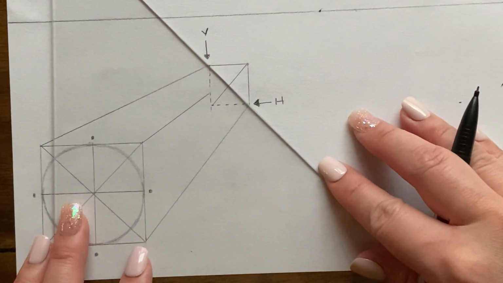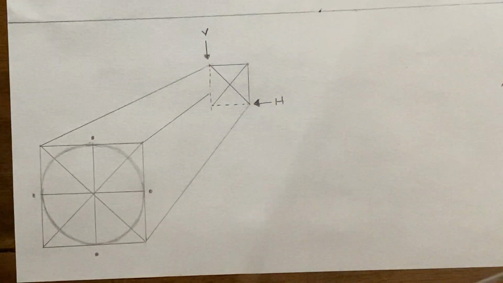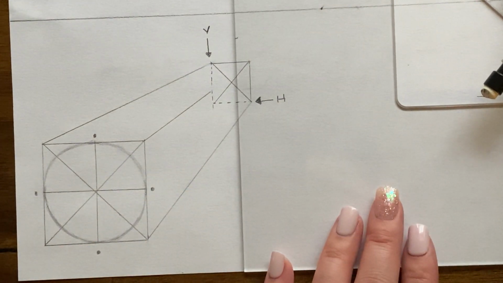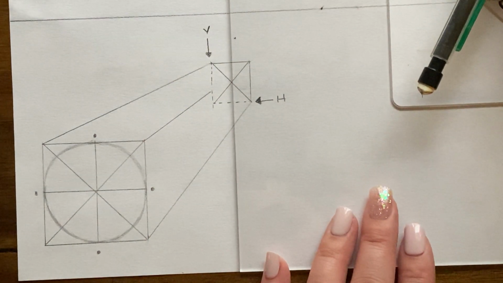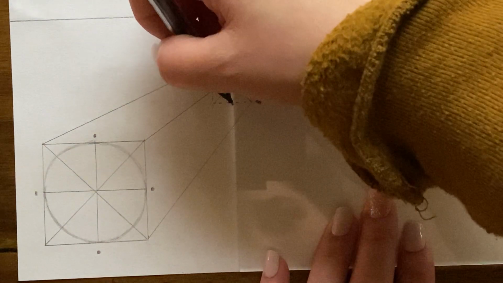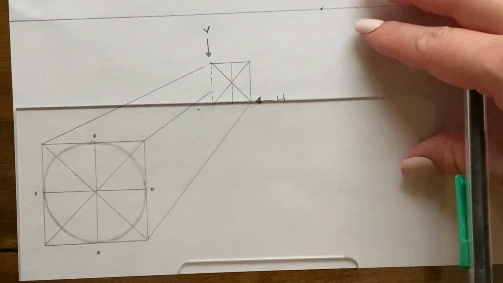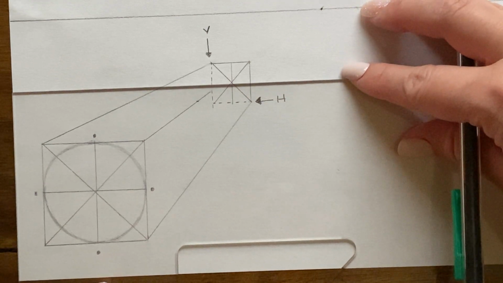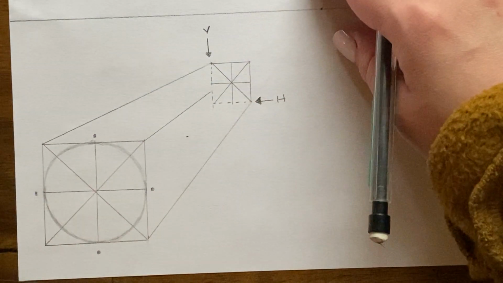So connect the diagonals using your triangle. And where X marks the spot, you need a vertical line. So line up your triangle with the edge of your paper and draw your vertical line. And then we need a horizontal line. So again, line up your triangle with the edge of your paper and draw a horizontal line, just like that.